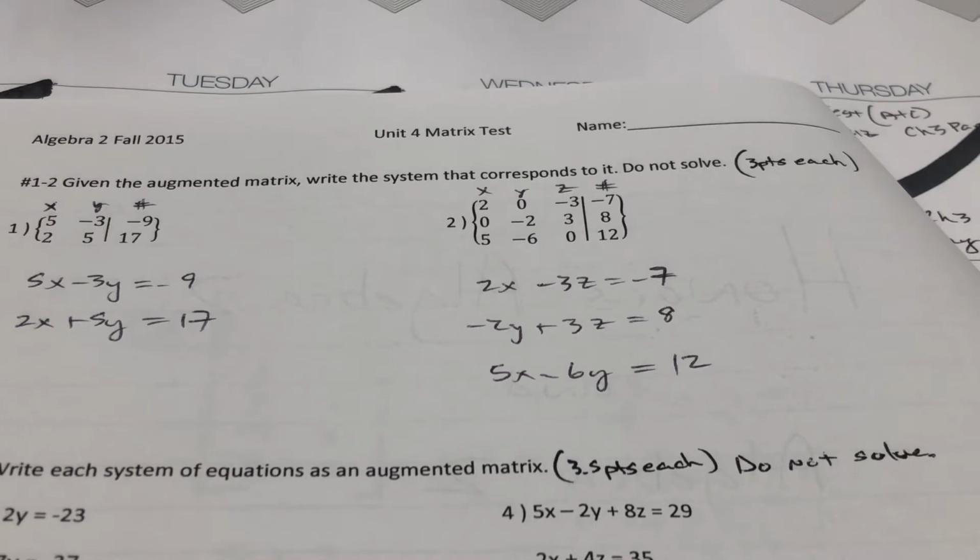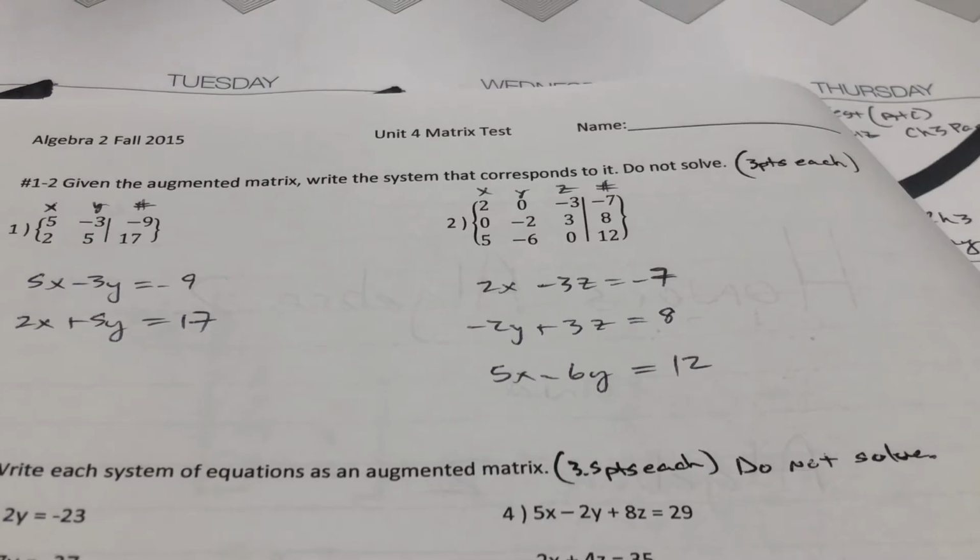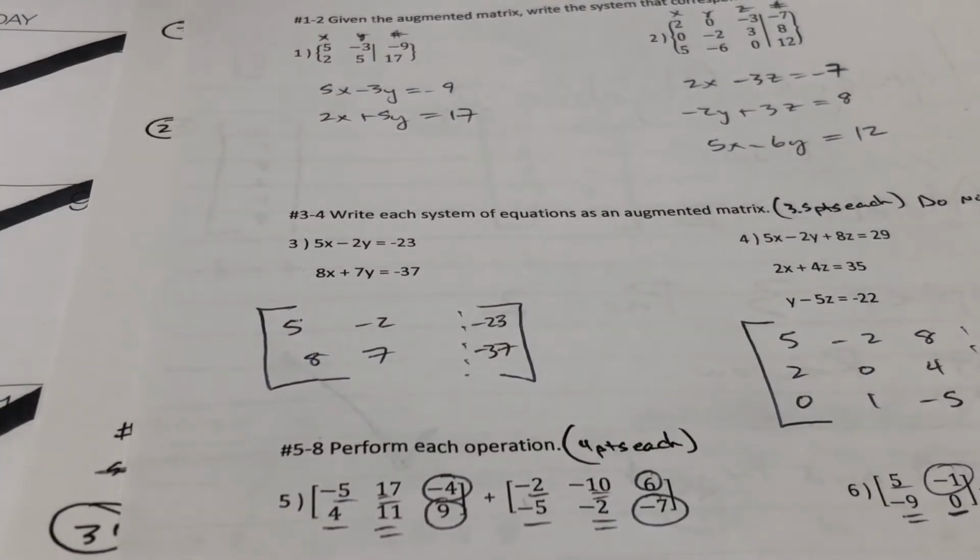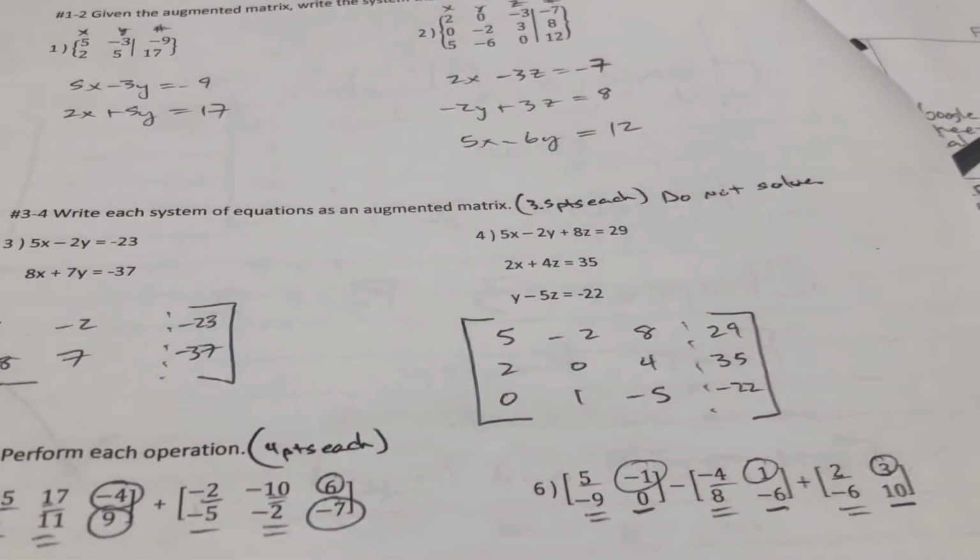Here, don't let those zeros fool you. 2x minus 3z, there's no y, equals negative 7. No x, negative 2y plus 3z is 8, and 5x minus 6y, there's no z's, equals 12. Okay, write the system as an augmented matrix. There we go. So your answer for 3 and 4 looks kind of like how 1 and 2 are presented.